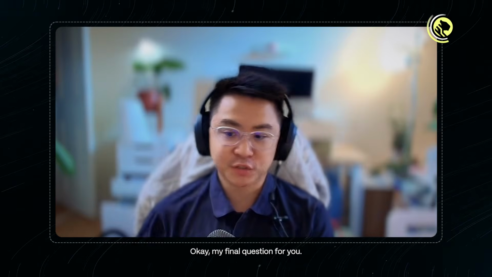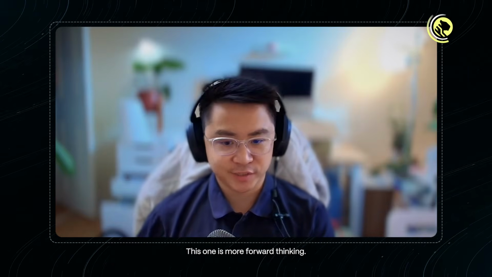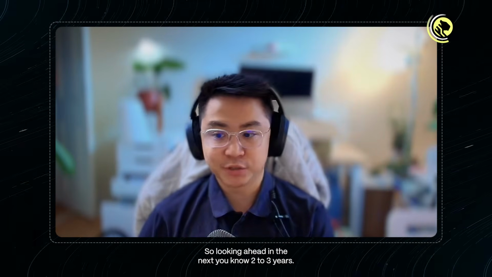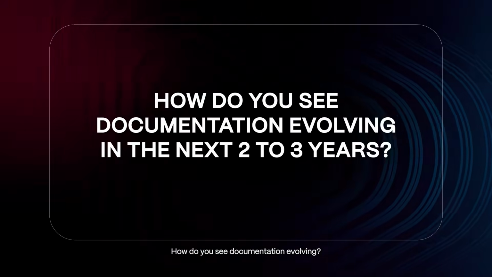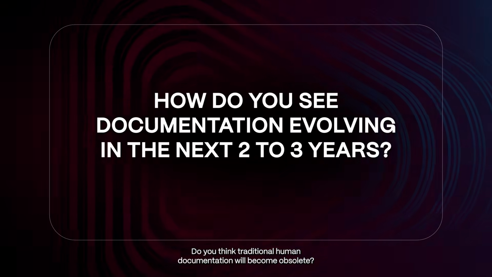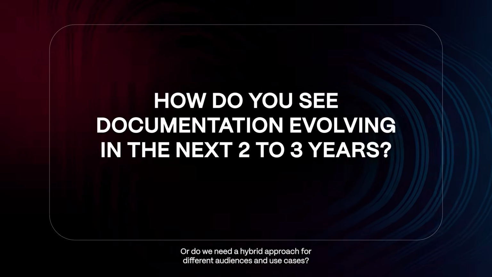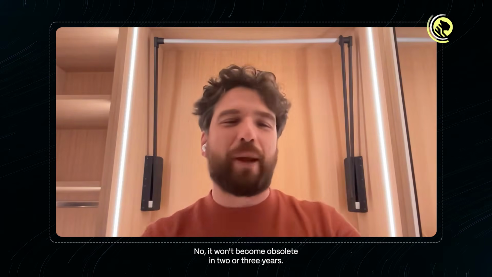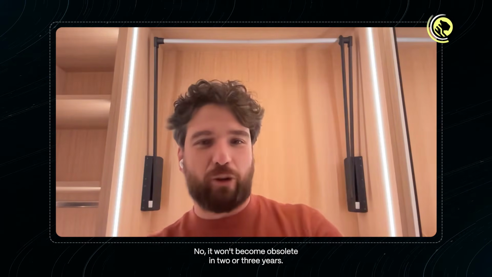Okay, my final question for you. This one is more forward thinking. Looking ahead in the next 2 to 3 years, how do you see documentation evolving? Do you think traditional human documentation will become obsolete, or do we need a hybrid approach for different audiences and use cases? No, it won't become obsolete in 2 or 3 years.